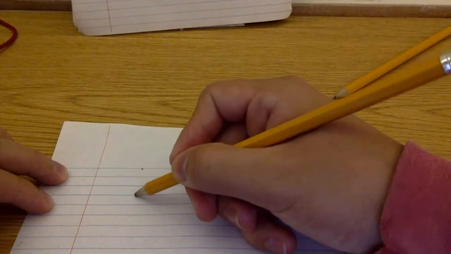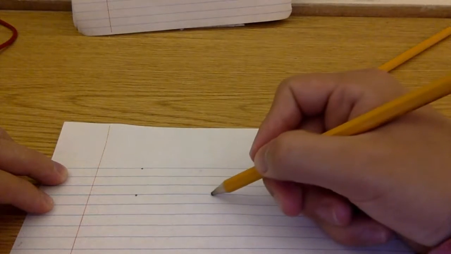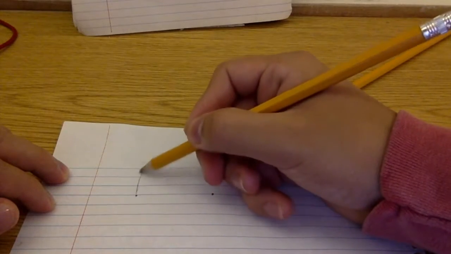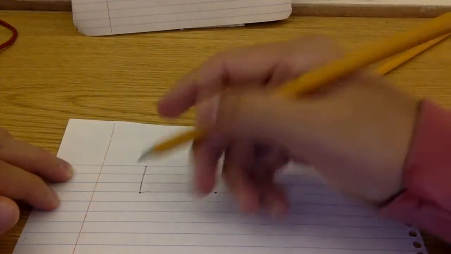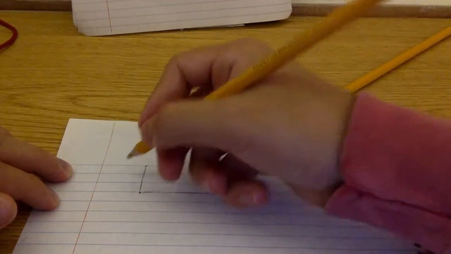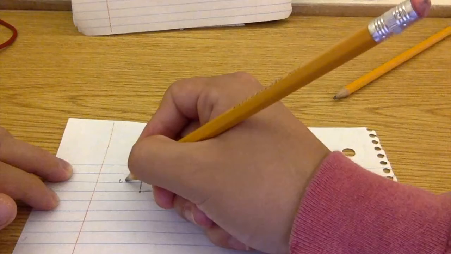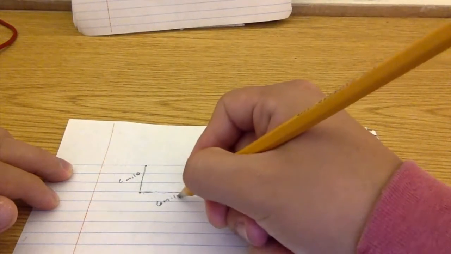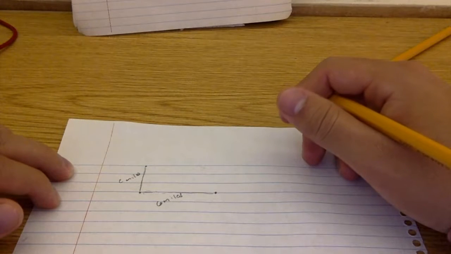So there's the closest point, and the village is going to be 6 miles away. So let's draw it out a little more. So it's going to be 2 miles. It's going to be 6 miles. Okay.